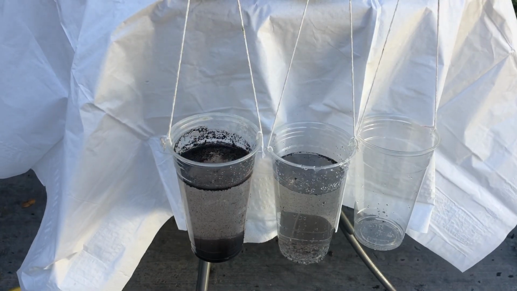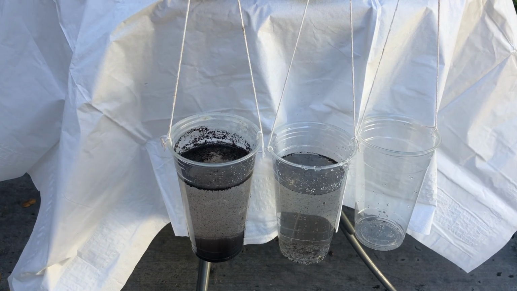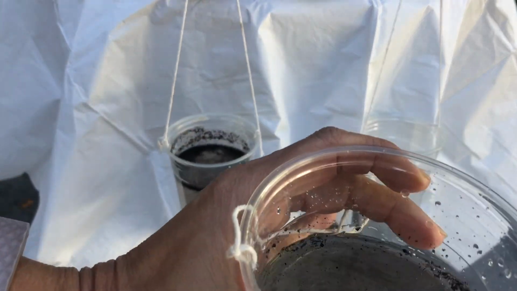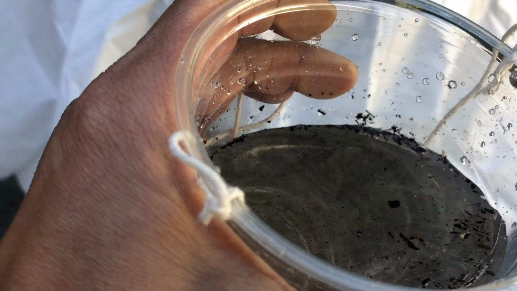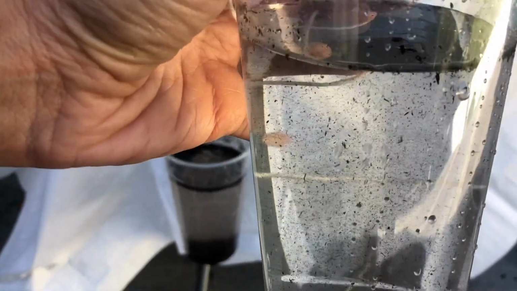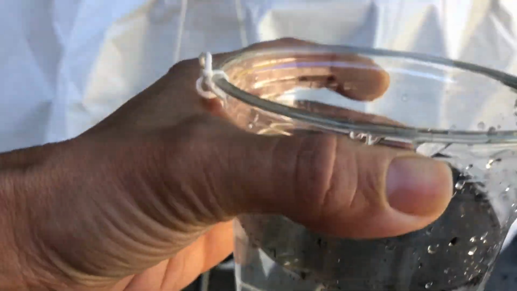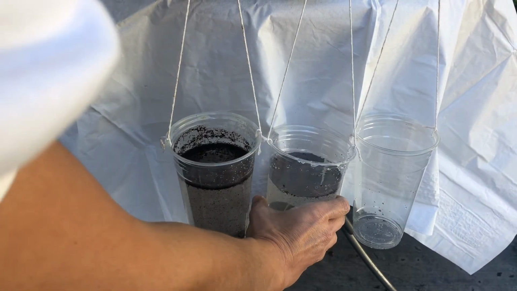Looking at this second landform, is there erosion? Well, yeah, there is. Bring it up so you can see better. There is erosion. There is soil that has moved, but not as much as the first one. Definitely we have erosion, but much less than the soil only.